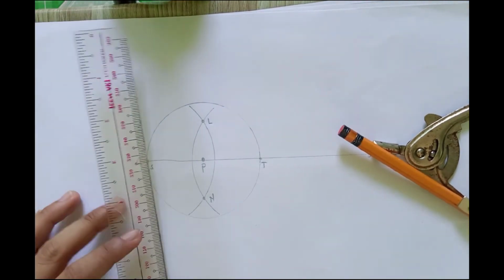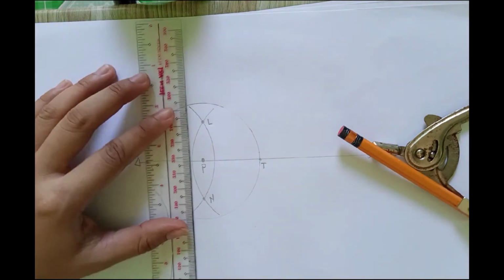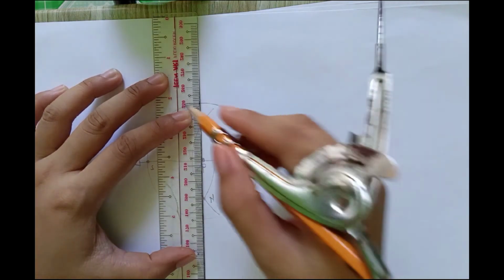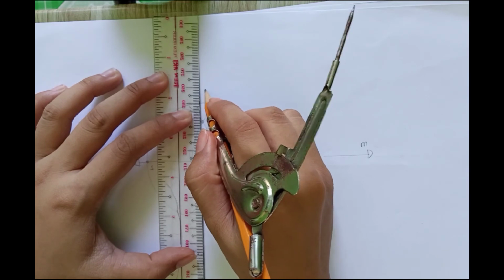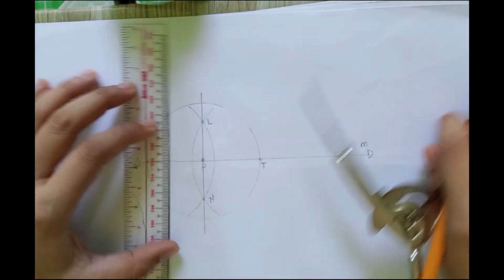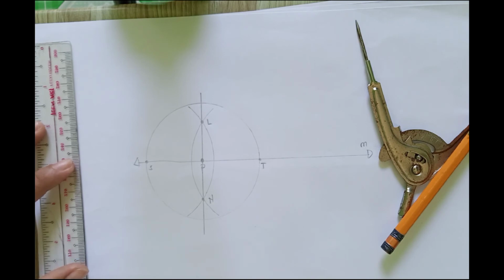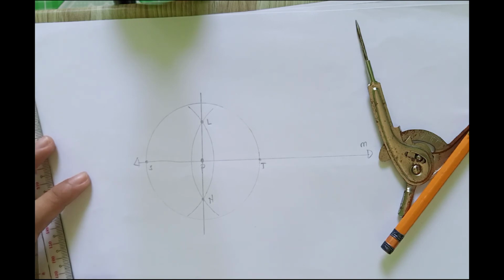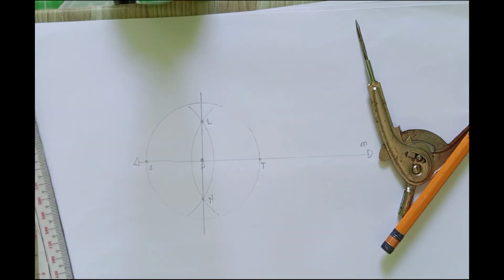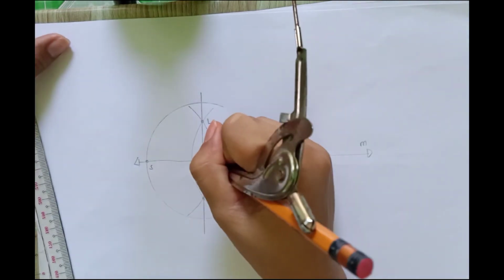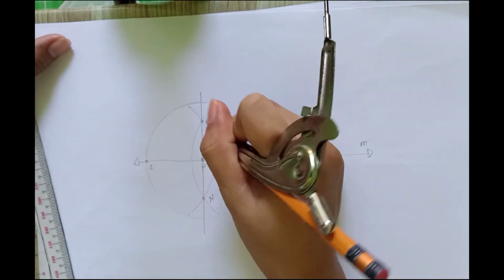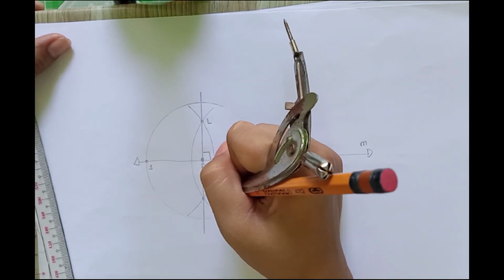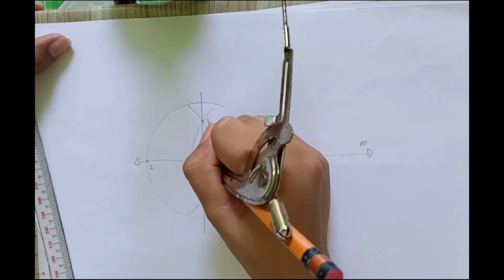For step 3, connect point L and point N using a straight edge, forming line LN that intersects line M at point P. Using this ruler, you connect point L and point N, intersecting line M at point P. So the perpendicular bisector of ST is the perpendicular line of M that passes through point P. When we say perpendicular, it forms a right angle, so two lines that form a right angle.